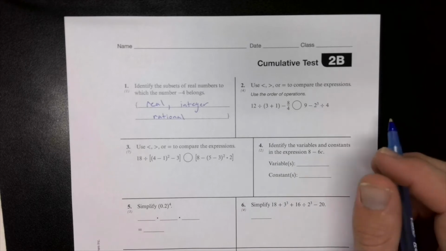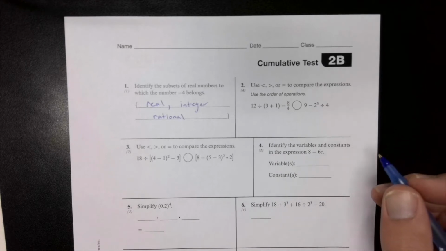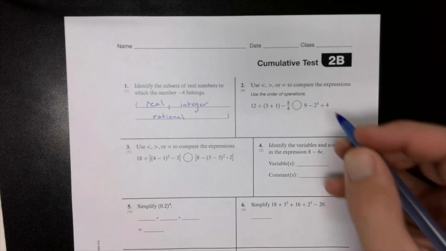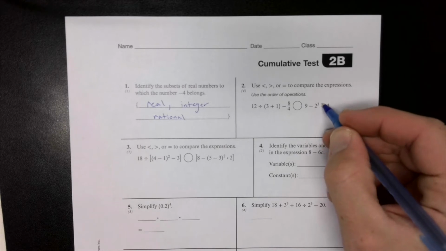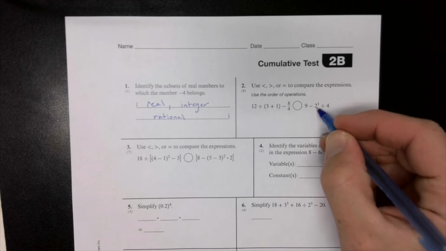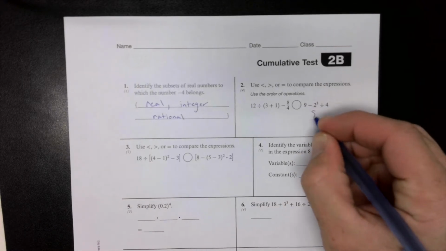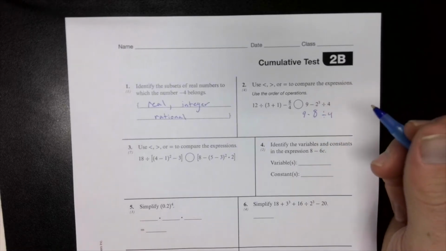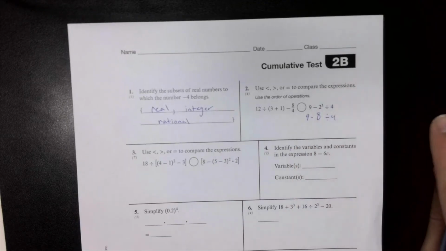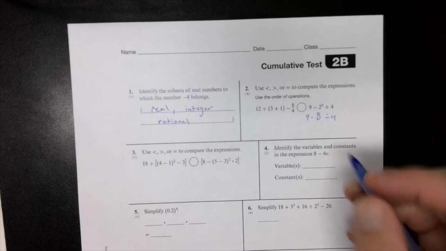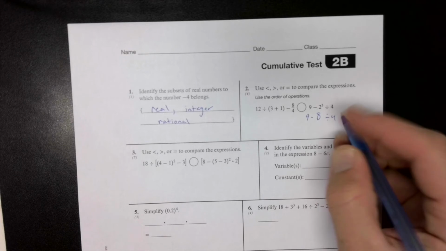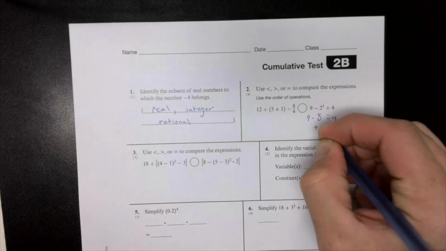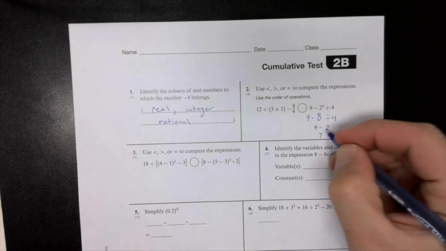Number two, use greater than, less than, or equal to compare the expression using the order of operations. Here, the first thing that you're going to do is look for any exponents that you might have. You've got 2 to the third power, which would be 2 times 2 times 2. 2 times 2 is 4, times 2 is 8. So I'd have 9 minus 8 divided by 4 written as my next step. If I'm going to solve just on one side first and then come back and solve on the other side, I would do 8 divided by 4 next, which would be 2. I have 9 minus 2, which is 7 on this right-hand side.